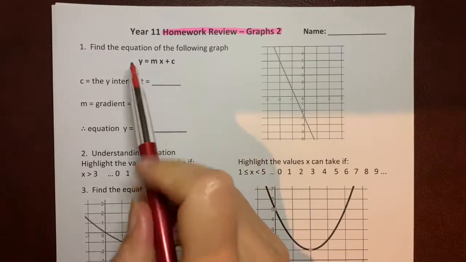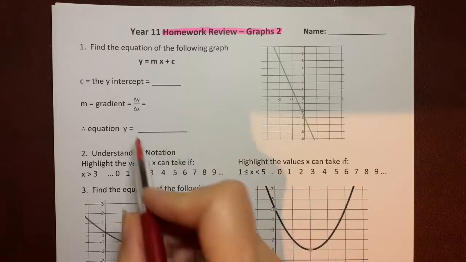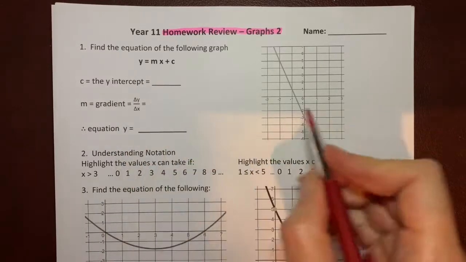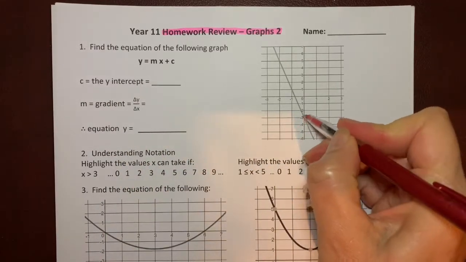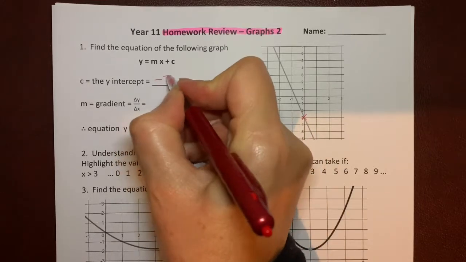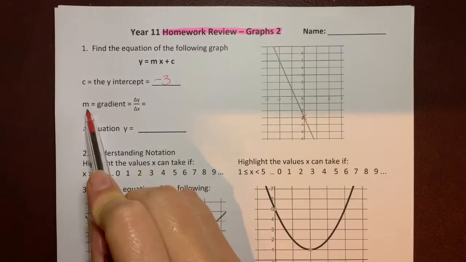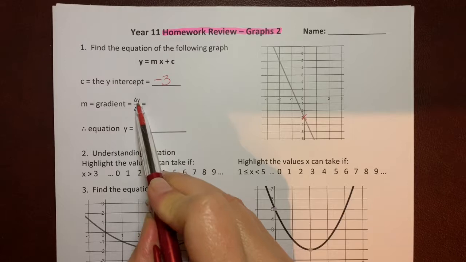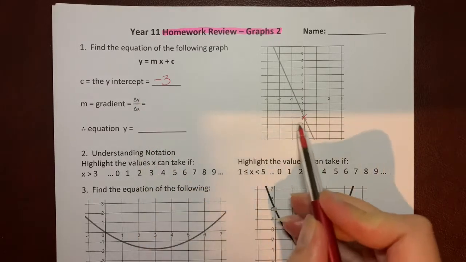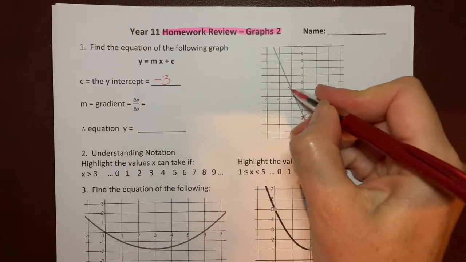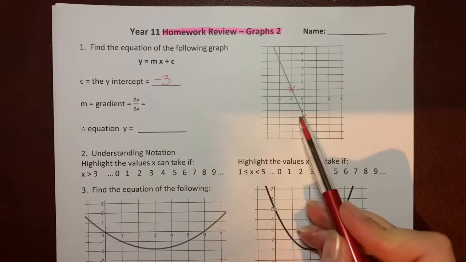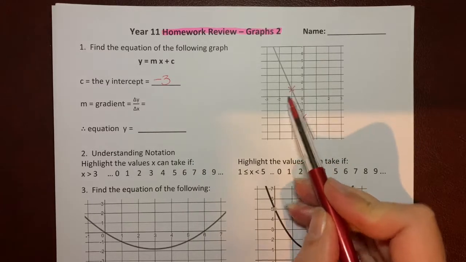We know that the equation of a straight line is y equals mx plus c, so I need to find what c is. That's the y-intercept. So I can see from my equation here that the y-intercept is -3. Then I need to find my gradient, and the gradient is the change in y over the change in x. So I want to choose two values that are on the line, that cross on the grid exactly.